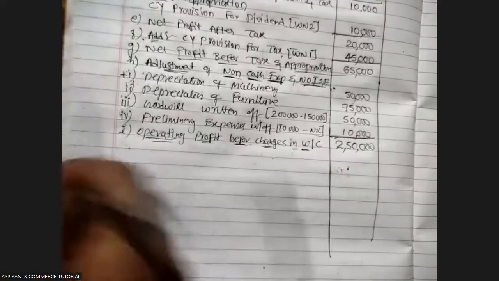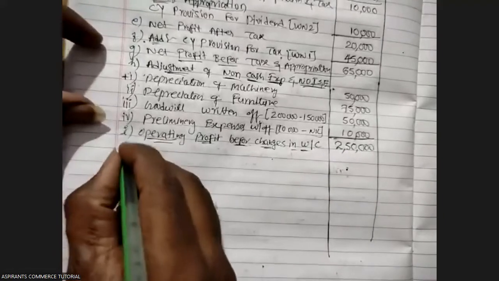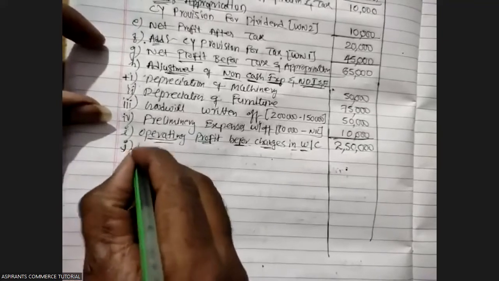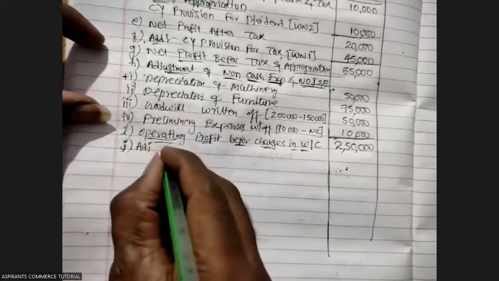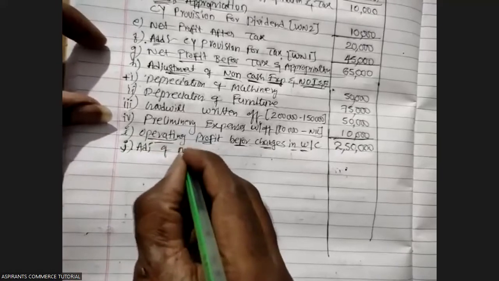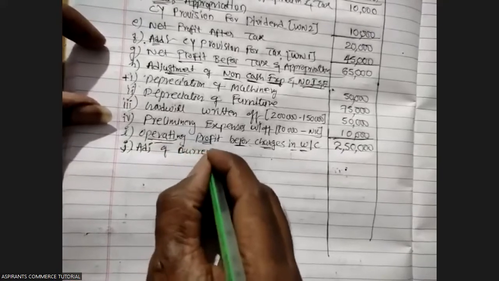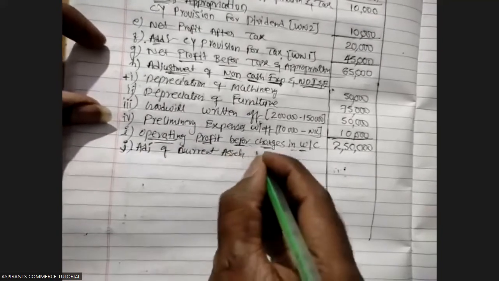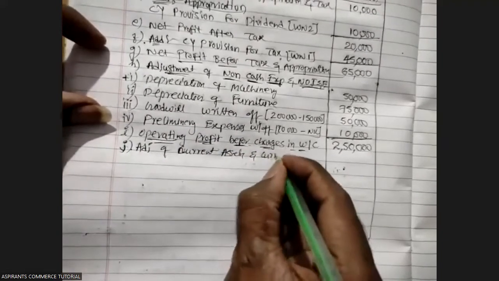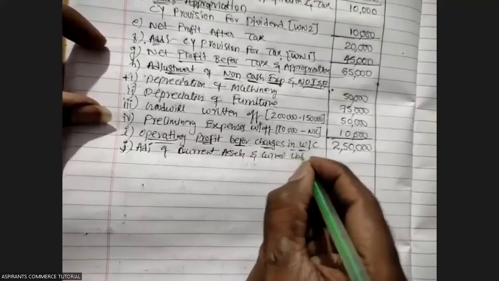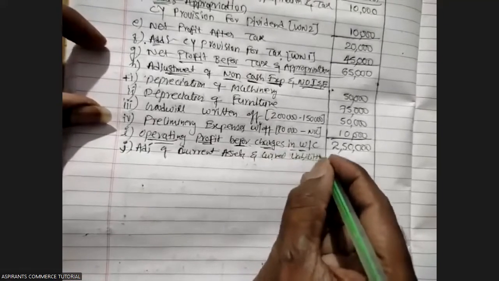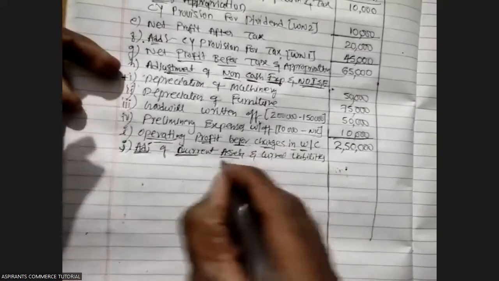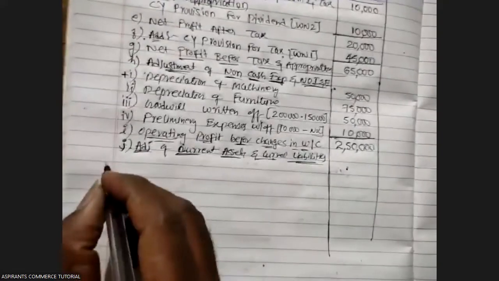So next we need to do IJ. Okay, adjustment of current assets and current liabilities, right? So let us do current assets, current liabilities related adjustment.